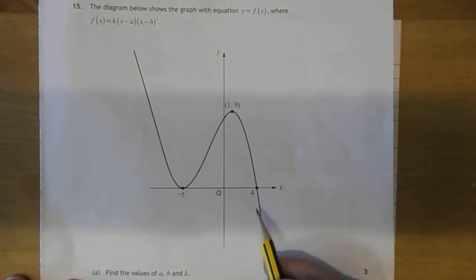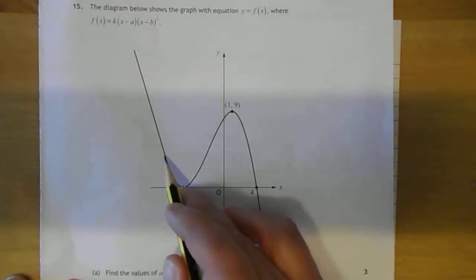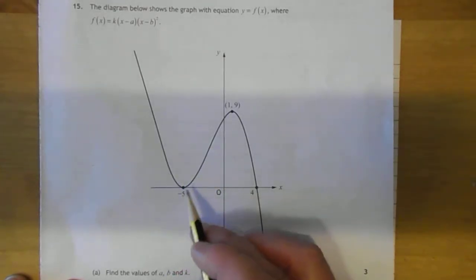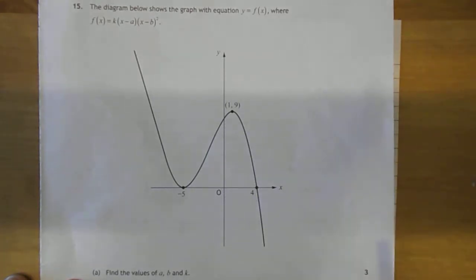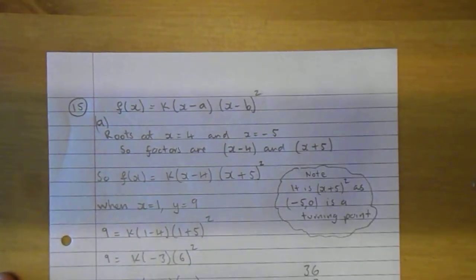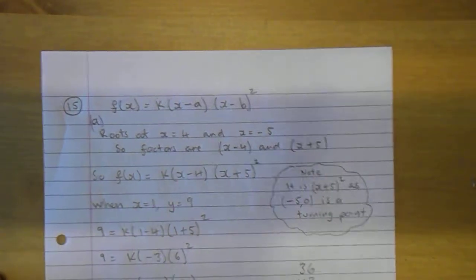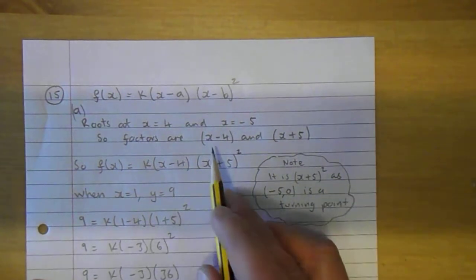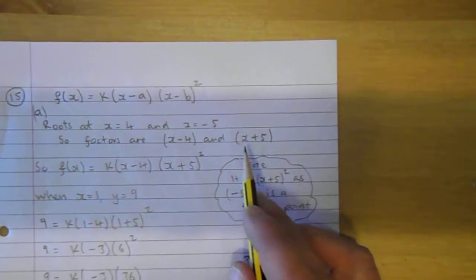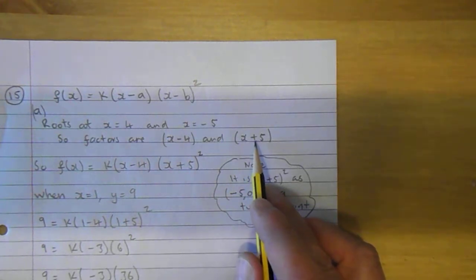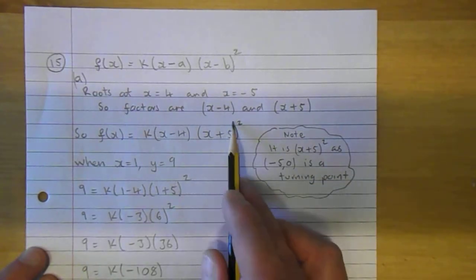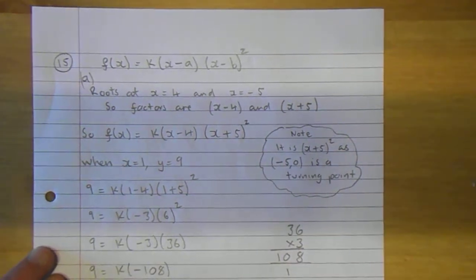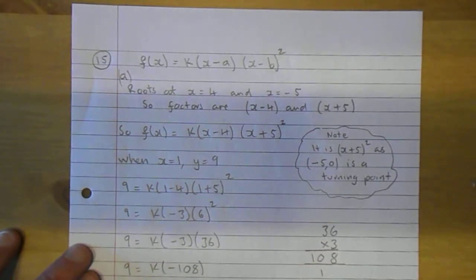First thing we have to look at is the roots: x equals 4 there, and x equals minus 5, but that has a turning point there at minus 5, and that has a bearing on the equation. So let's go to the maths. The roots are at x equals 4 and x equals minus 5, so the factors of the original equation have to be x take 4 and x plus 5. But because that's a turning point, the x plus 5 is the term that's squared. So f of x is k times (x take 4) times (x plus 5) squared.